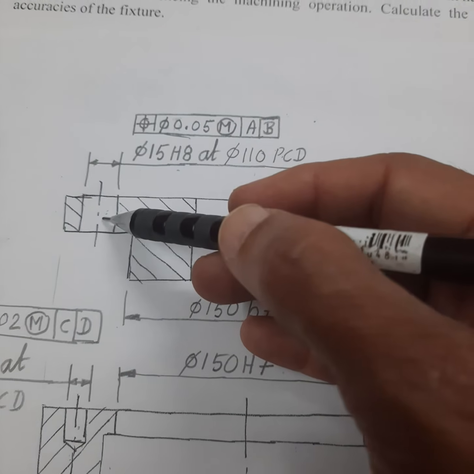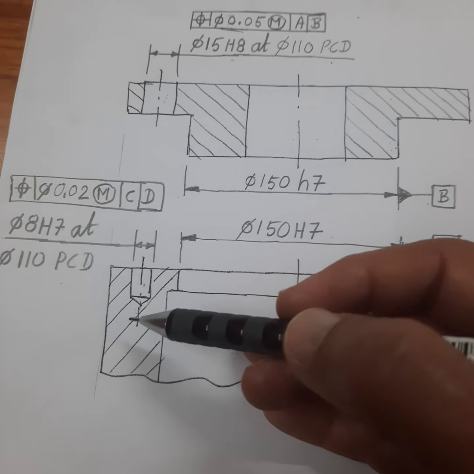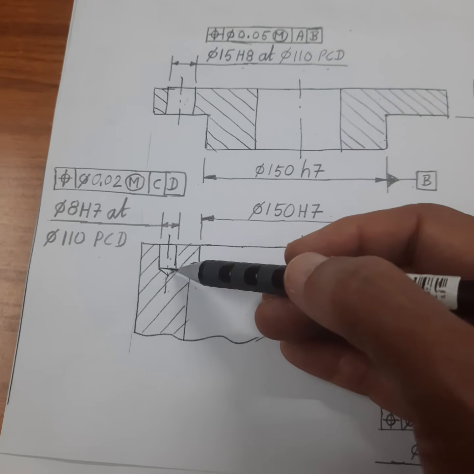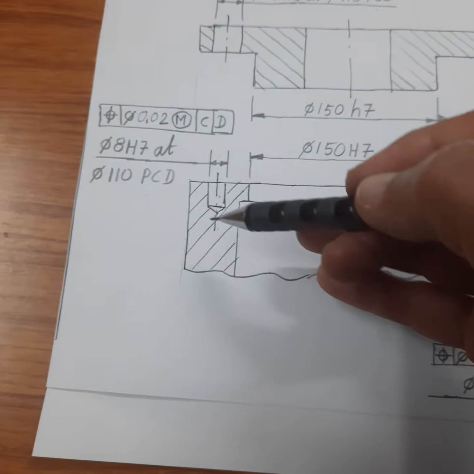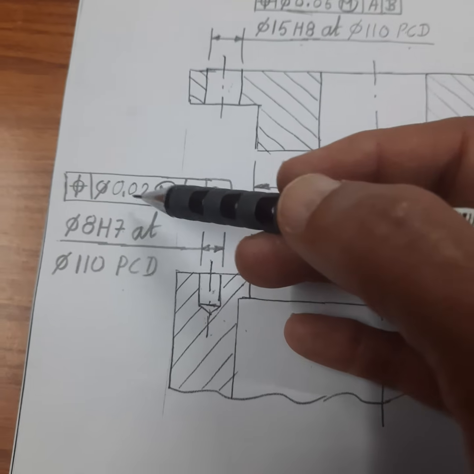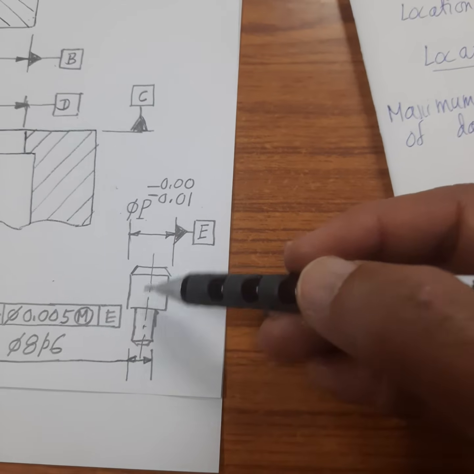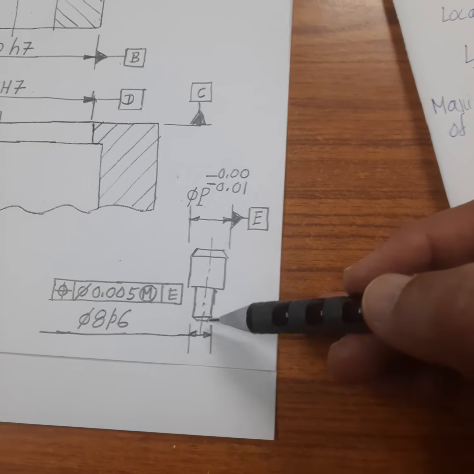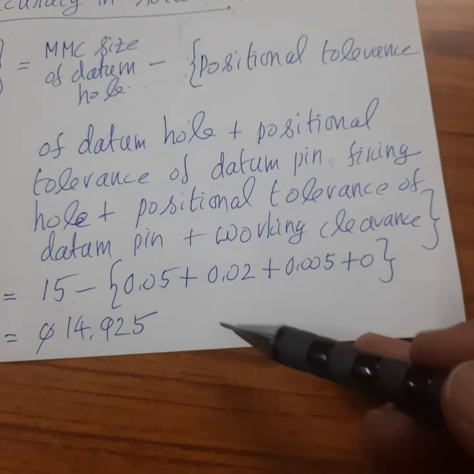Now this is the datum hole on the component. The position tolerance of the datum hole is 0.05. Similarly, the position tolerance of the datum pin fixing hole: this is the hole over which the datum pin is fixed. This pin is fixed over this hole. The position tolerance of this datum pin fixing hole is 0.02, and the eccentricity between the two diameters of the pin is controlled using a position tolerance of 0.005. All these three values are written here.